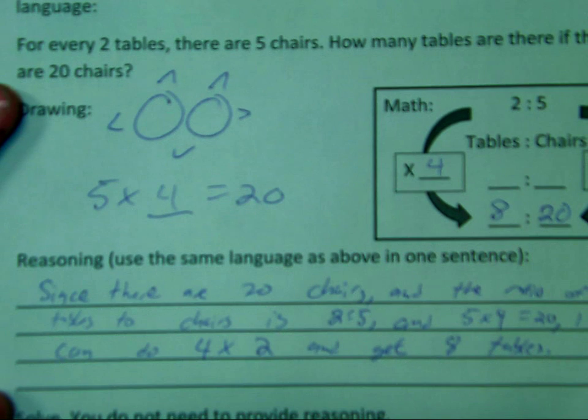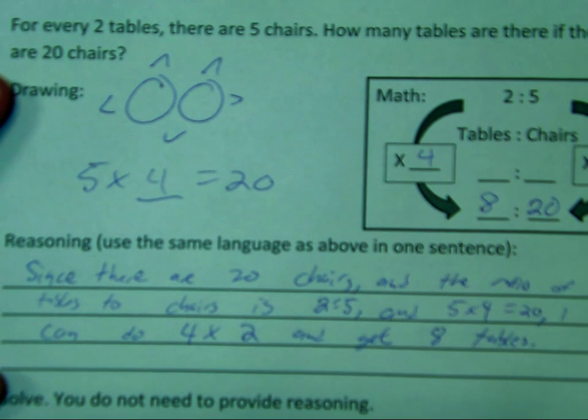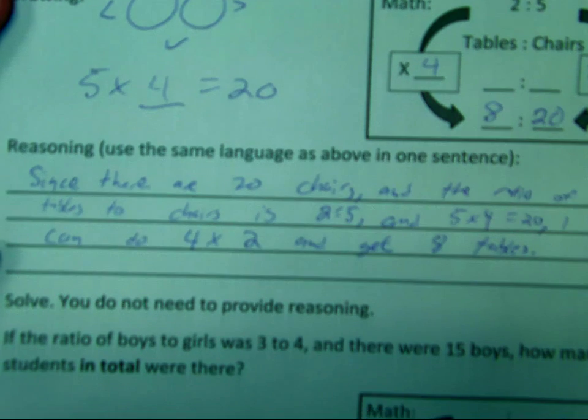Make sure you have that written down. And then I move to the next problem.